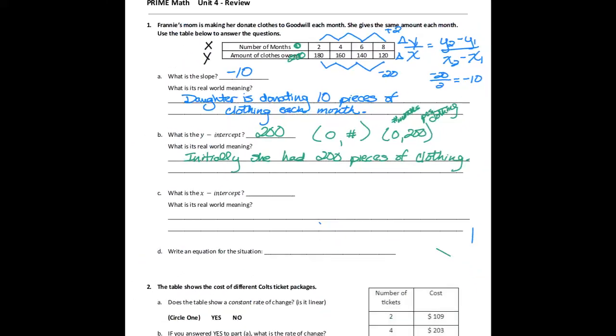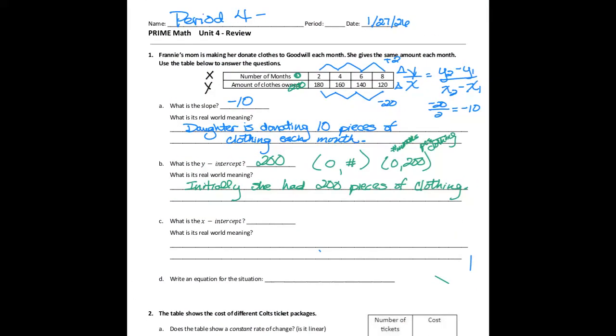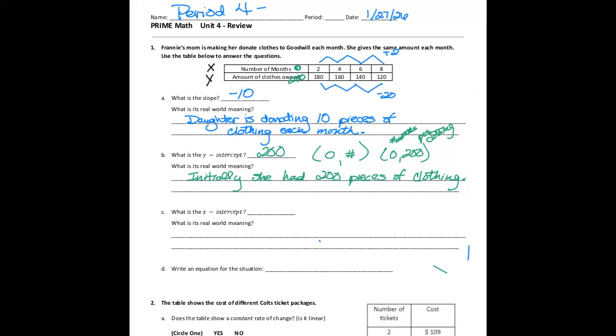All right, so what about the x-intercept? 10, 20, 30, 40. It's one of those. If I'm looking for the x-intercept, that means I'm looking for a number to be the x, right? And y to be 0. So if I want y to be 0, I have to keep going.